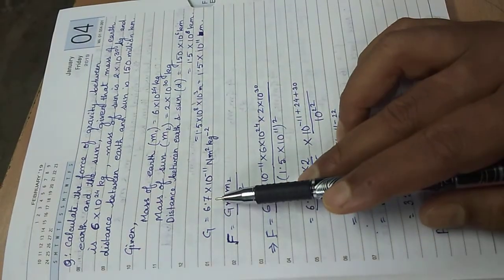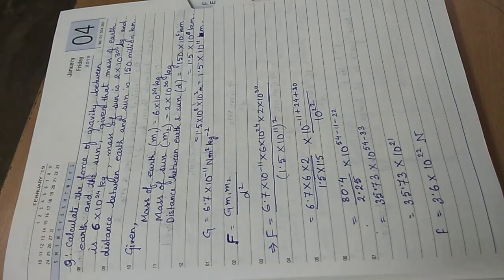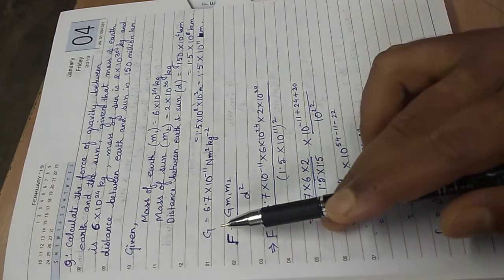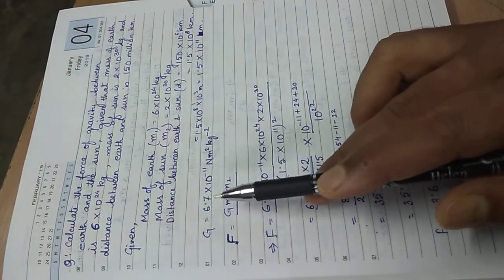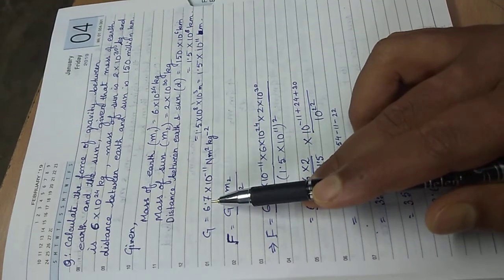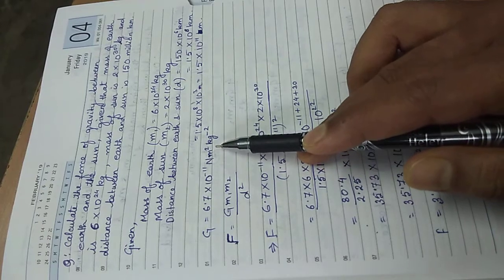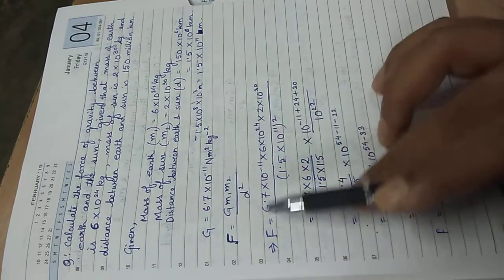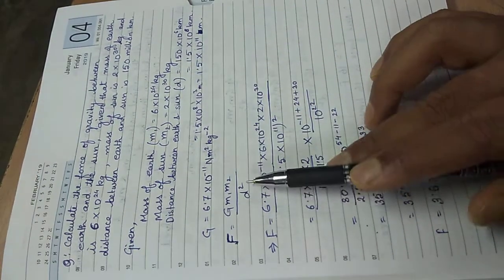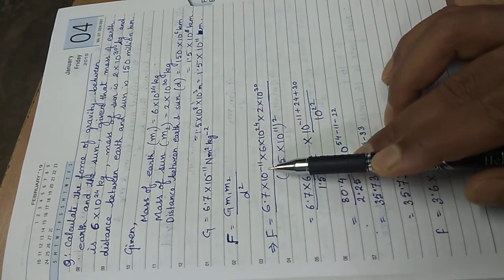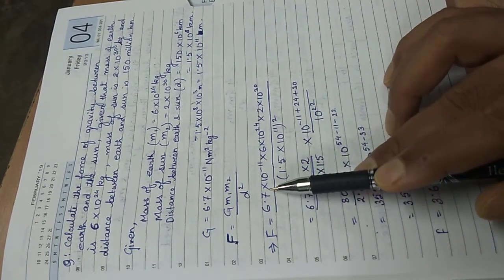Value of G is known. Actually the value of G is 6.67 into 10 to the power minus 11. But for the purpose of numericals, to make it more convenient, we can round it up and take it as 6.7 into 10 to the power minus 11 Newton meter square per kg square. So this is the formula. We place the values in the formula. 6.7 into 10 to the power minus 11, that's the value of G.